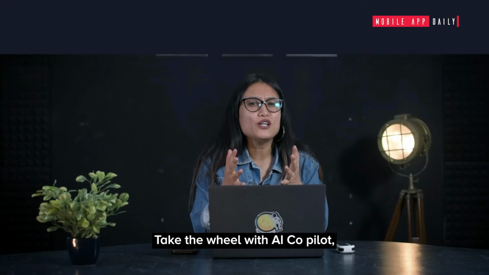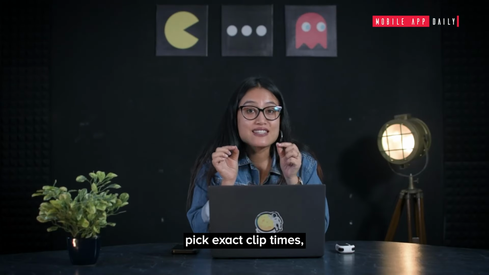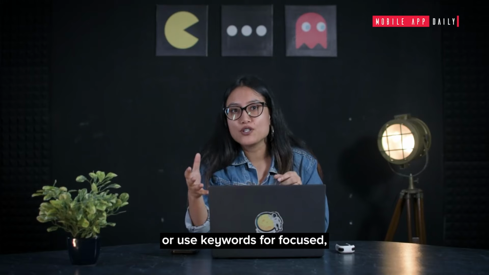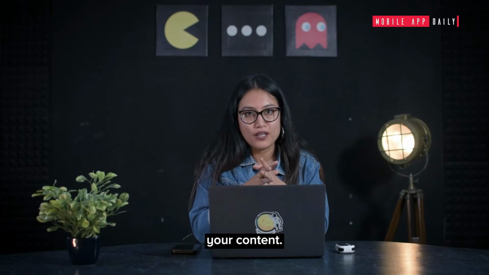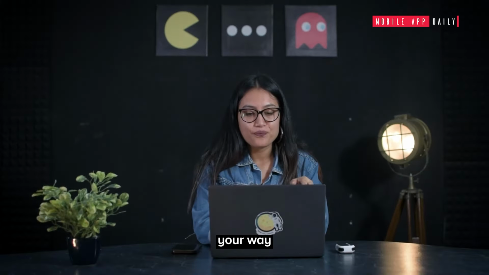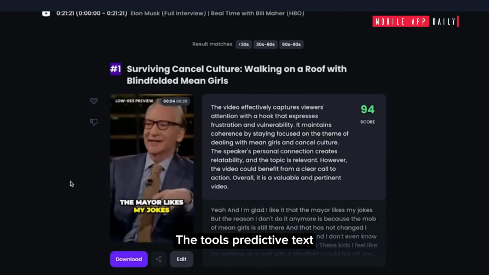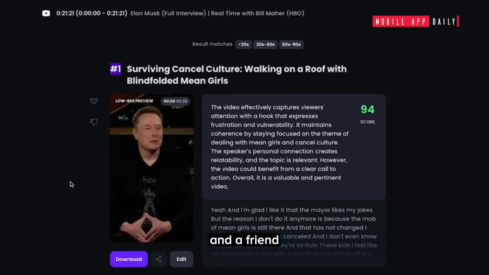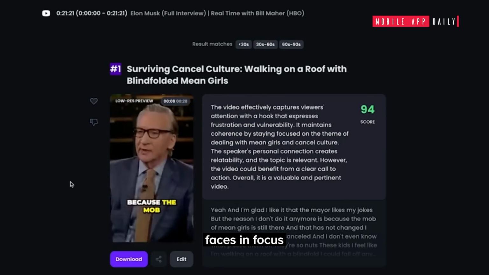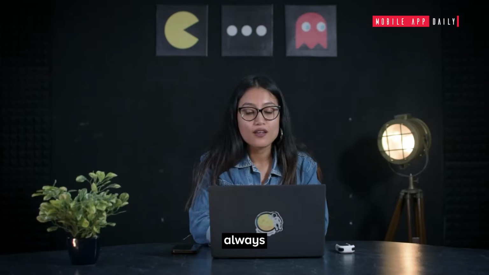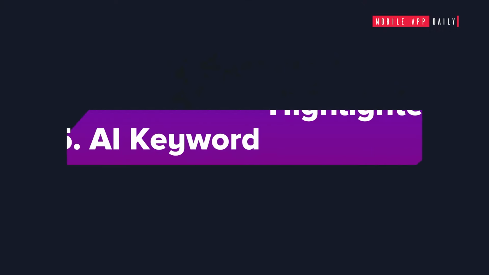The third one is AI CoPilot. Take the wheel with AI CoPilot. Pick exact clip times or use keywords for focused, customized clipping. Your content, your way. Fourth is the active speaker detection. The tool's predictive tech keeps you and guests center framed even on the move. Faces in focus always.